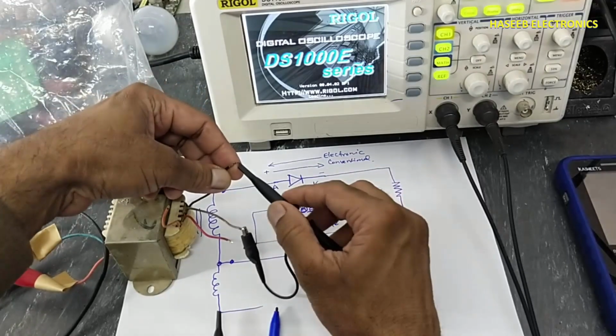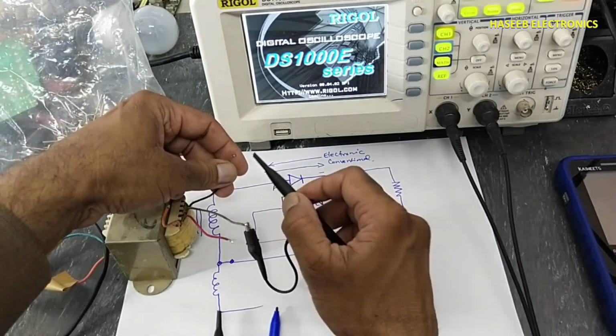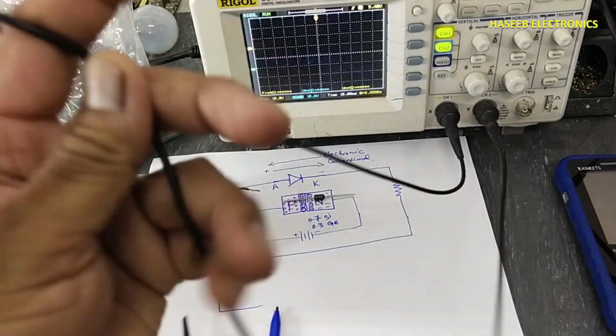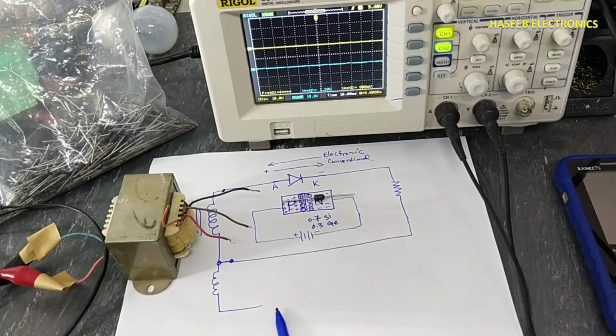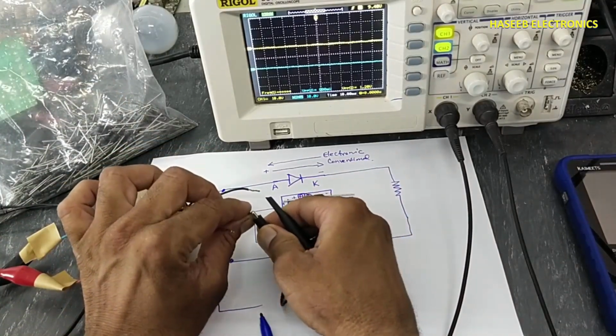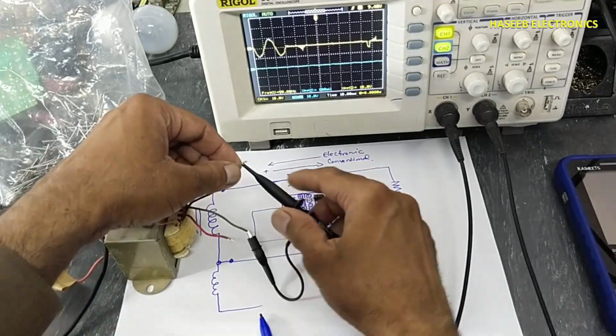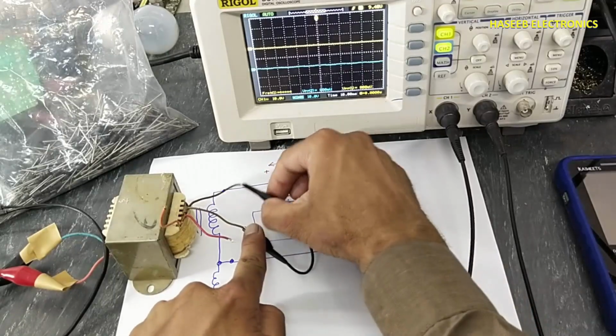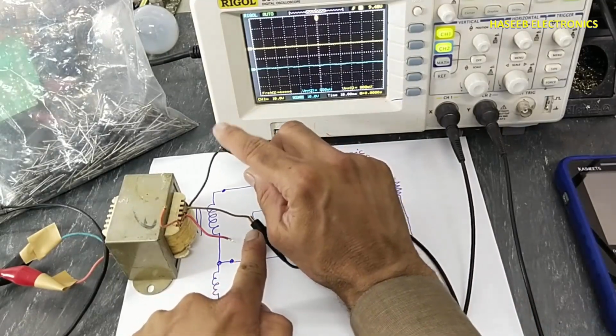If you don't have good practical experience in electrical circuits, in electronics, never do this experiment, because we are dealing with live voltage. This is the common point, and this wire is the high side.